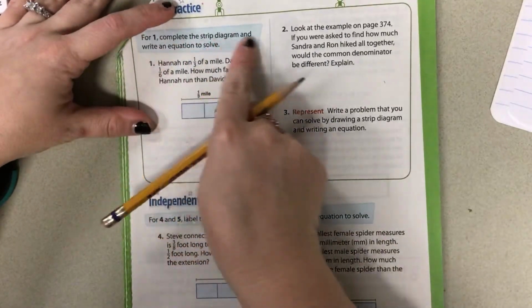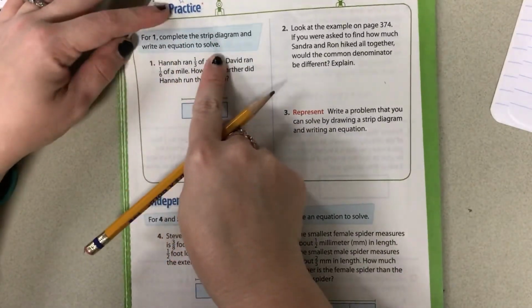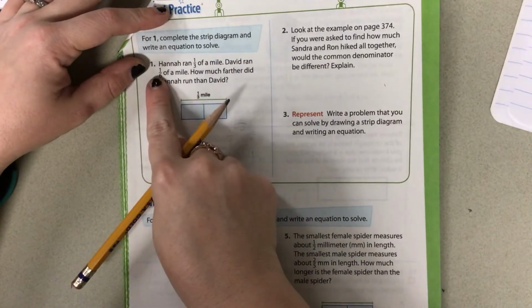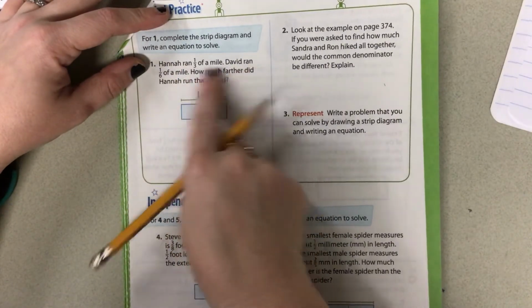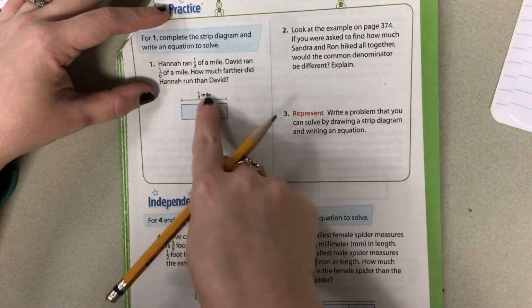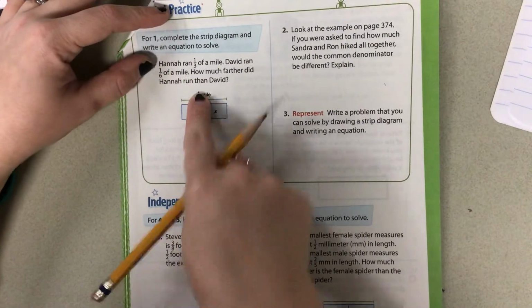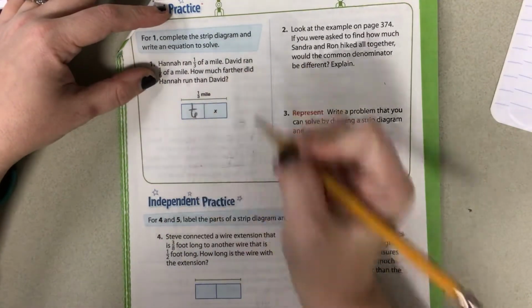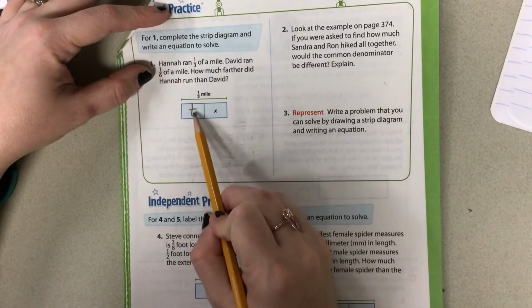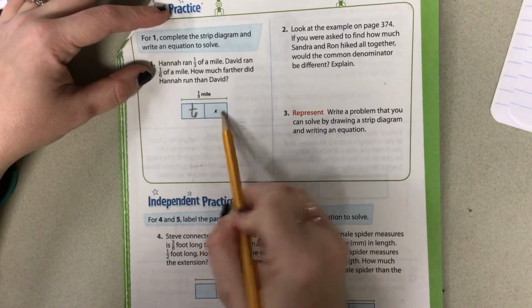So it says complete the strip diagram, write an equation to solve. So Hannah ran 1/3 of a mile. David ran 1/6 of a mile. How much farther did Hannah run than David? We have 1/3 of a mile, so then we need 1/6 of a mile down below. And then we have our x because we want to know what we need to do to this 6 to get it all the way across.